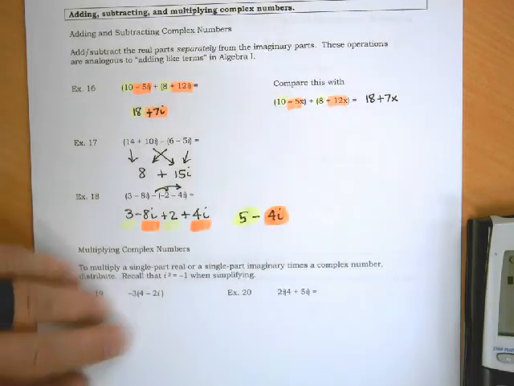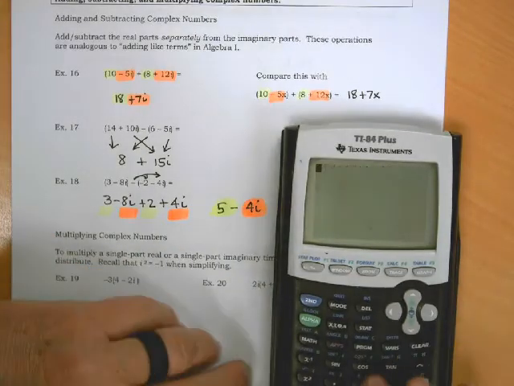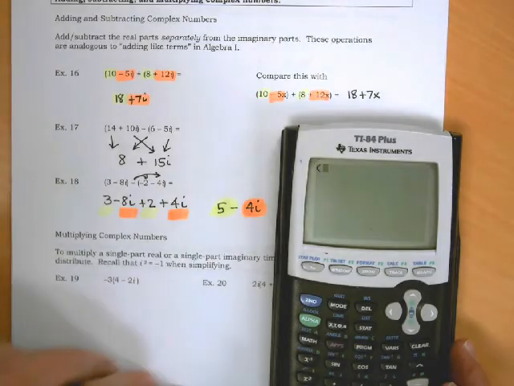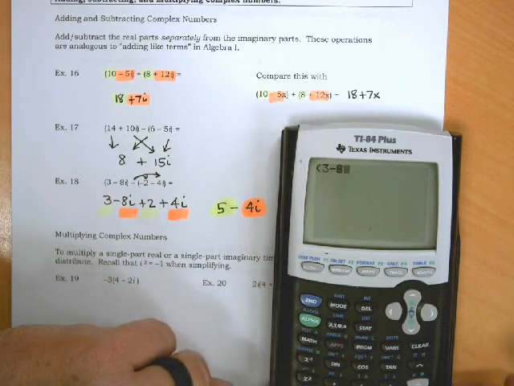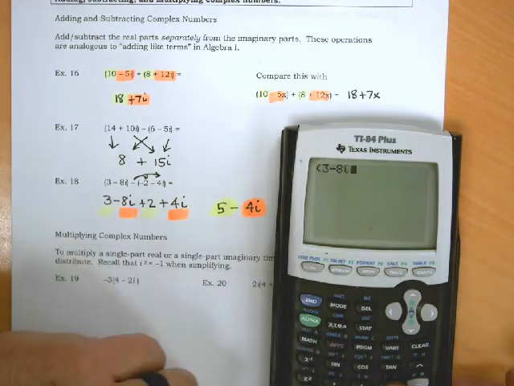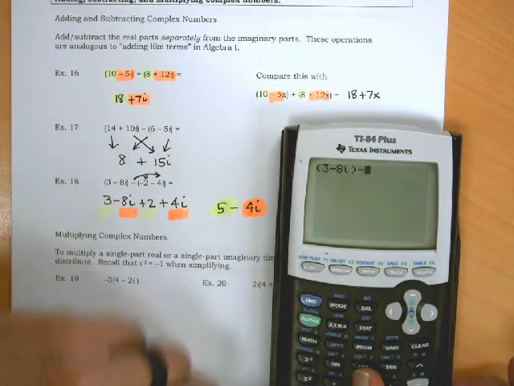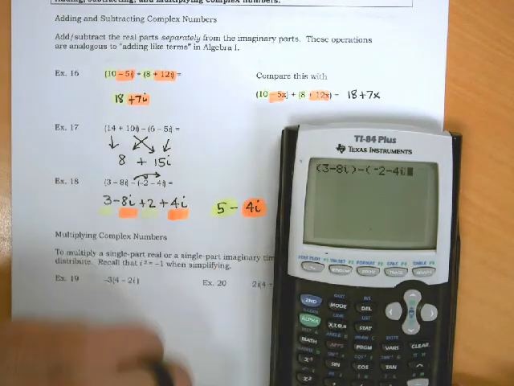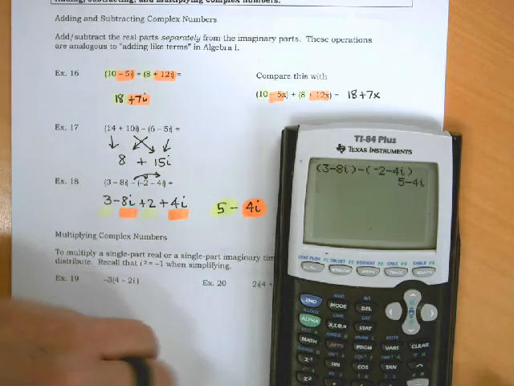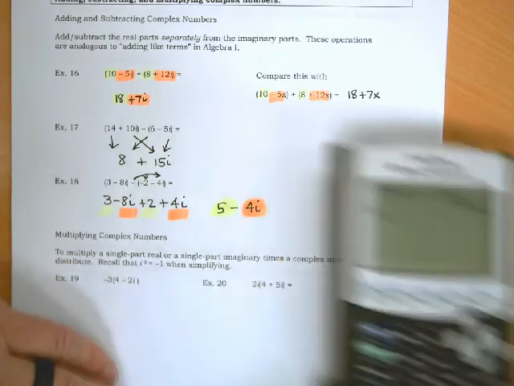So let's see if I get that right by typing the original problem. Remember that you have to be in complex number mode for this to work. So 3 minus 8i is my first number. And I'm subtracting negative 2 minus 4i. And that's 5 minus 4i. So we got that one right.